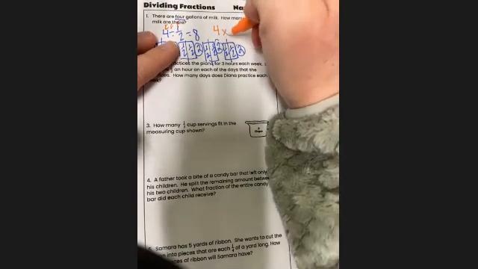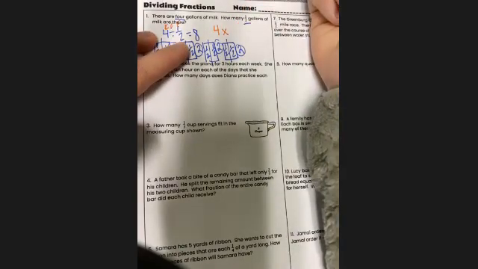Multiplication. Very good. So we're going to change the division to multiplication. Hannah G, what does the 1/2 become?